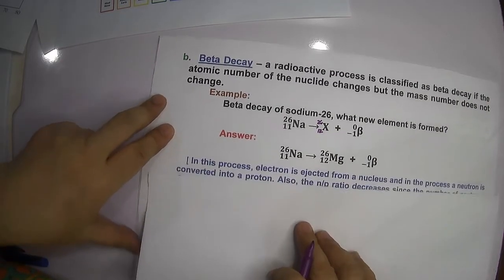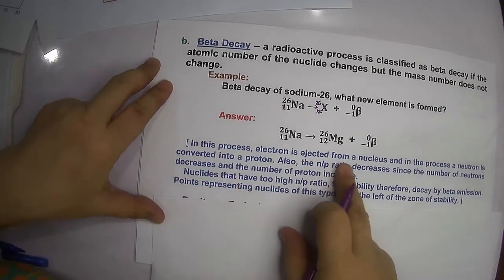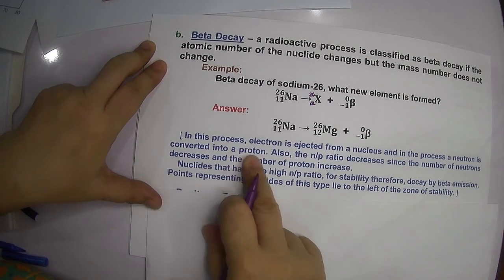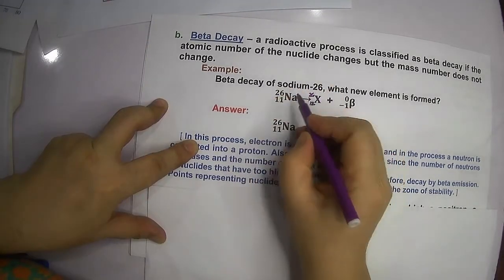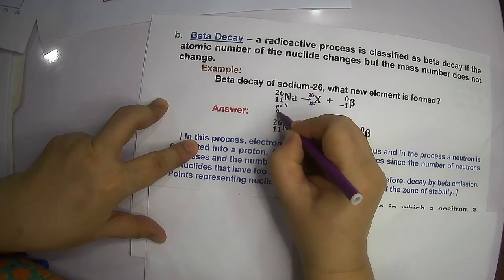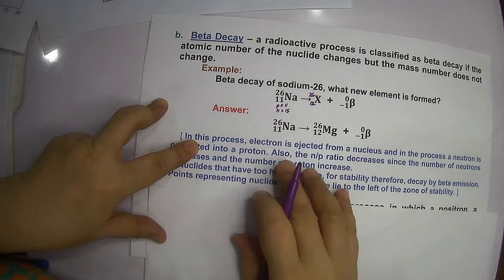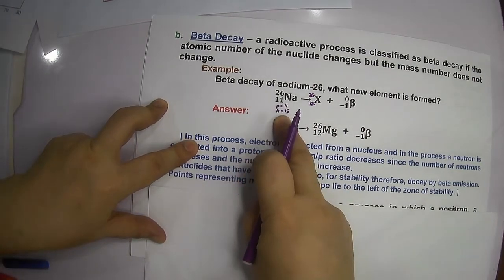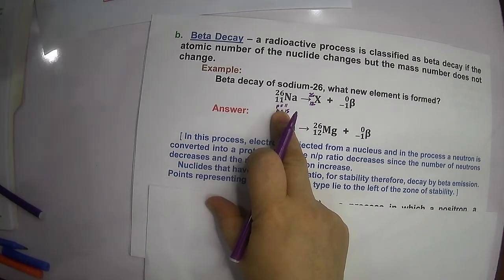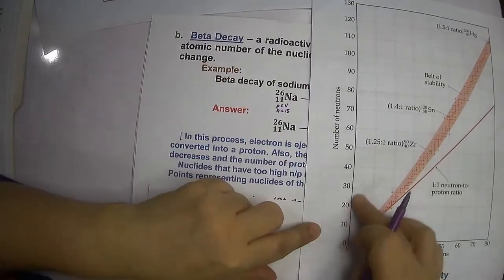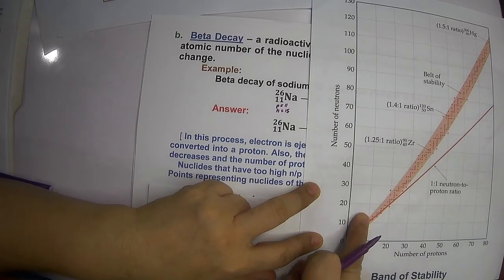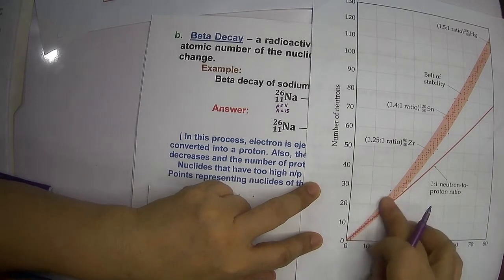magnesium-26. In this process, an electron is ejected from the nucleus. And in the process, a neutron is converted into a proton. You will see here for sodium-26, the number of protons is 11. The number of neutrons is 15. So there are more neutrons than protons, and therefore it is above the belt of stability. So sodium with 11 protons and 15 neutrons is above the belt of stability.